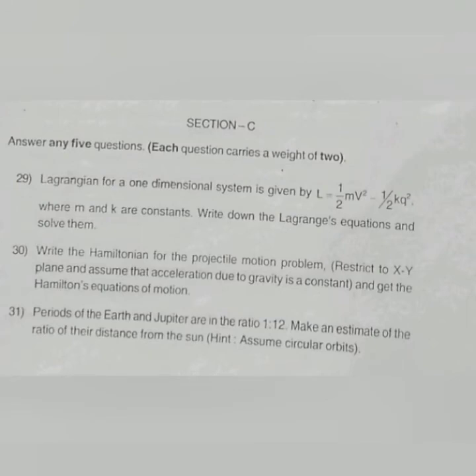Section C. Answer any 5 questions. Each question carries a weight of 4. 29. Lagrangian for a one-dimensional system is given by L equals half m v square minus half k q square, where m and k are constants. Write down the Lagrange's equations and solve them. 30. Write the Hamiltonian for the projectile motion problem. Restrict to xy plane and assume that acceleration due to gravity is a constant and get the Hamilton's equations of motion.